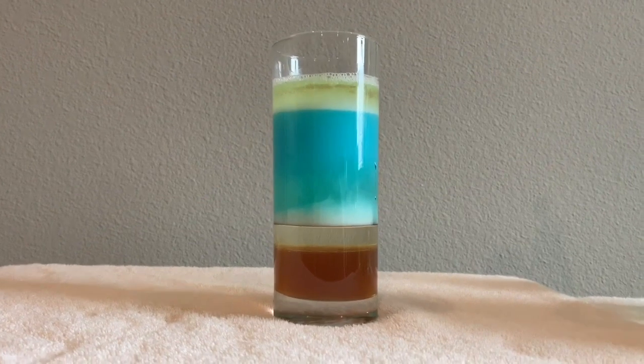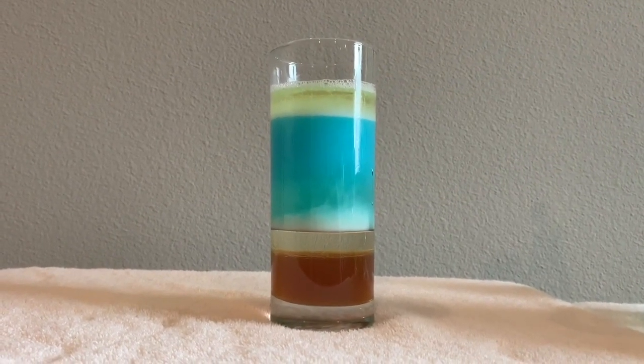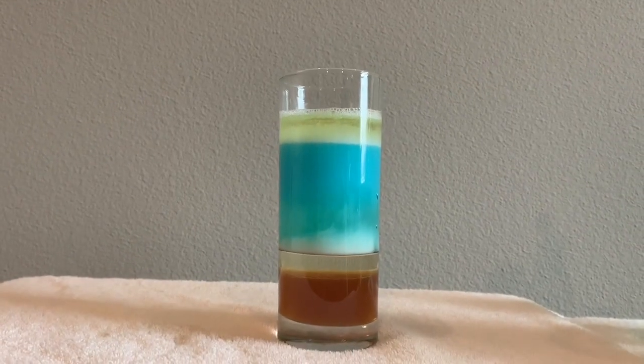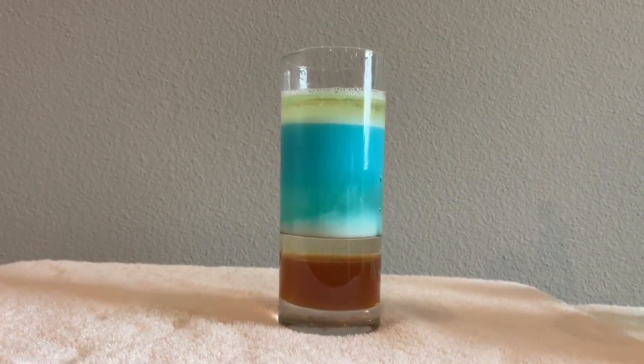Look at it all together, we have a clear representation of the different densities of liquids. The most dense are on the bottom, and the least dense liquids are on the top. That's pretty amazing. There you have it, a really brief lesson on density, mass, gravity, and matter.